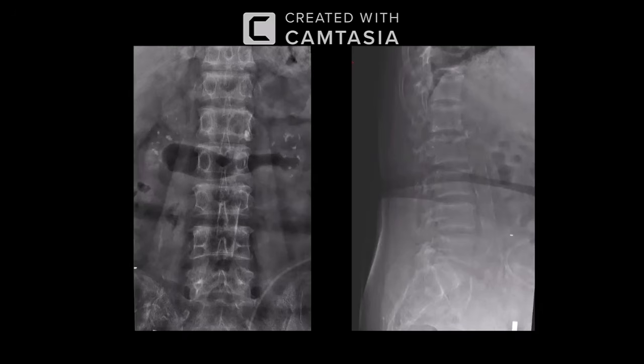Here I can see that the left pedicle of the L1 vertebra is not well visualized on the anteroposterior radiograph, and on lateral radiograph, I'll try to correlate. On lateral radiograph, I can see that there is some lucency in the region of the posterior element of the L1 vertebra.